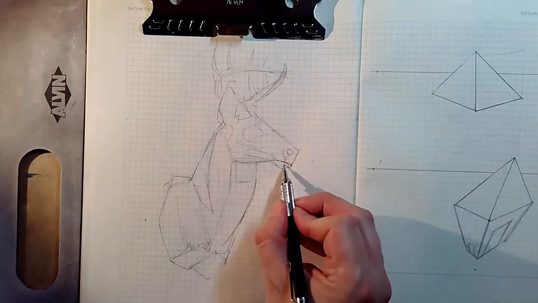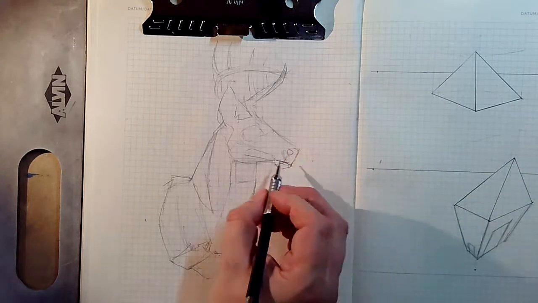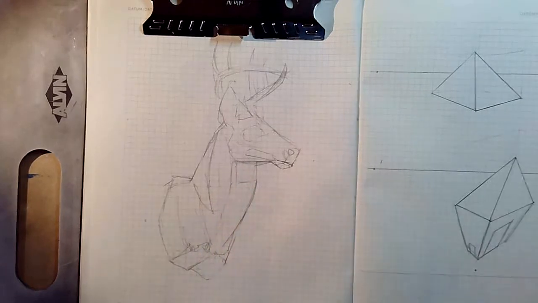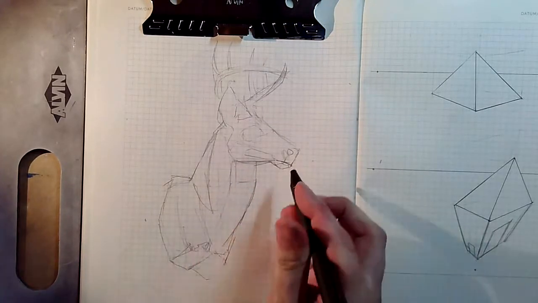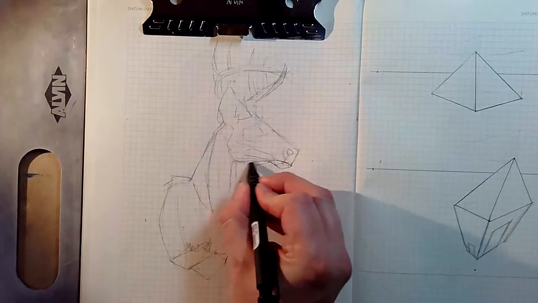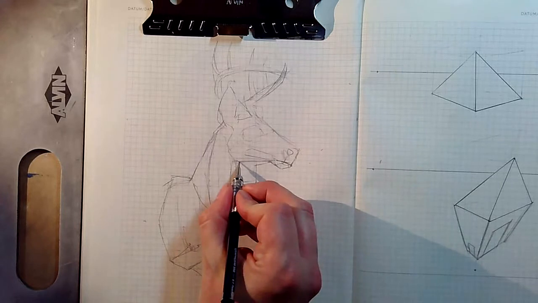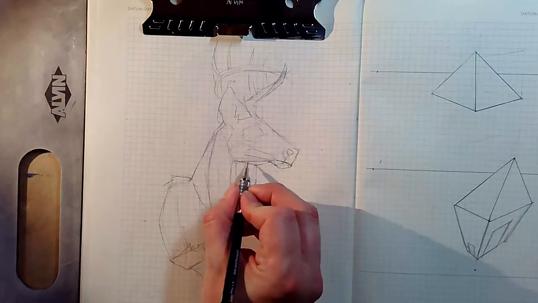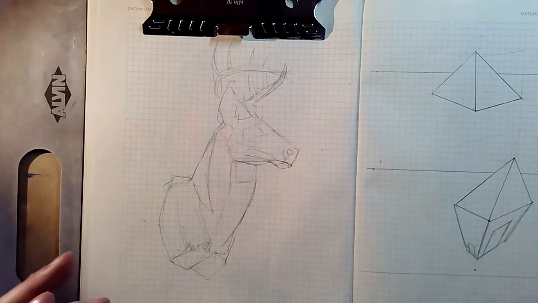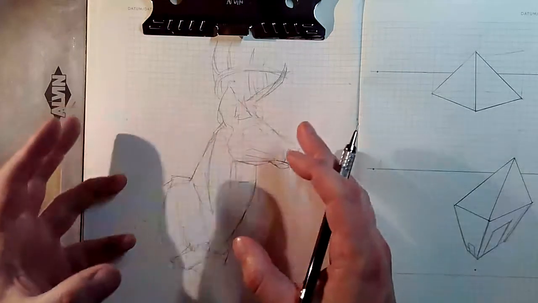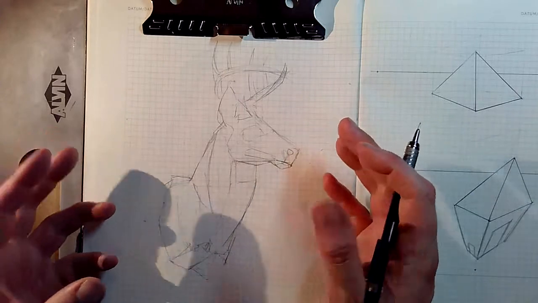So one thing that's really useful about this is it really helps you understand, makes you think about what's going on in the interior of your subject.